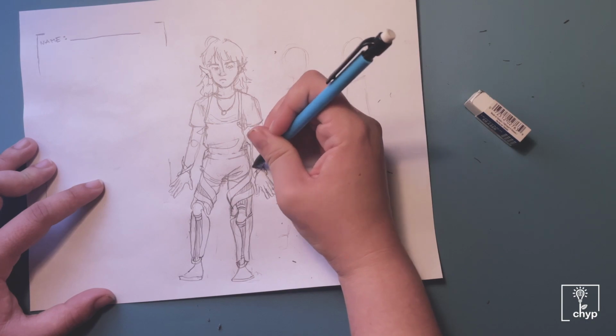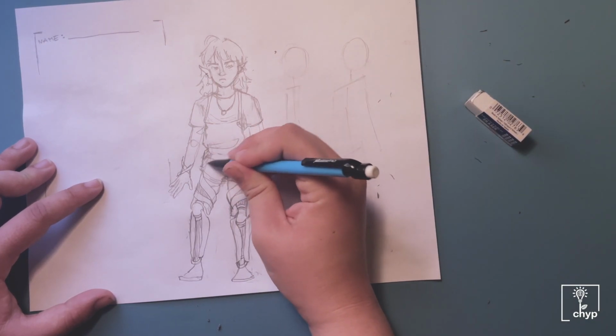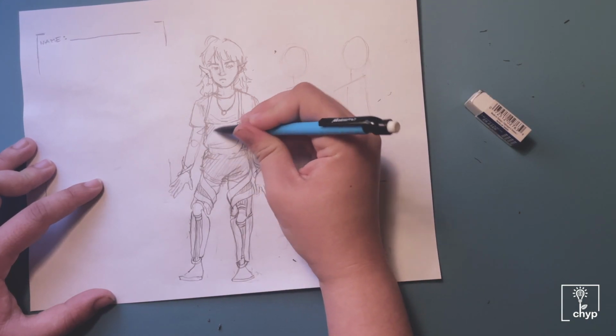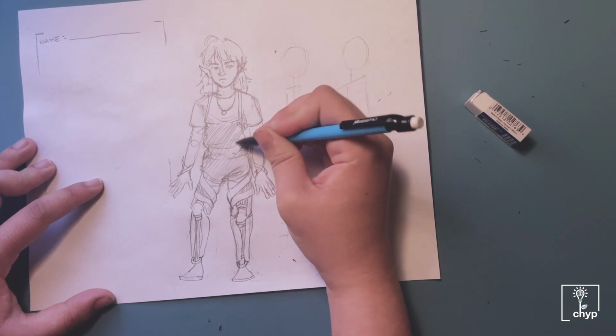But yeah, so now I can color in the pants and the overalls and stuff.